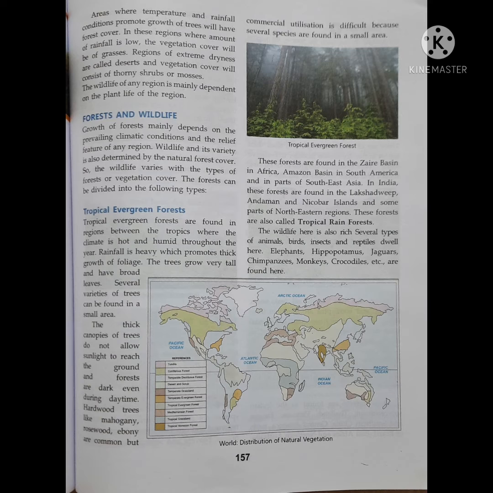Now, these forests are found in regions between the tropics where the climate is hot and humid throughout the year, and rainfall is also very heavy. The trees grow very tall and they have broad leaves.